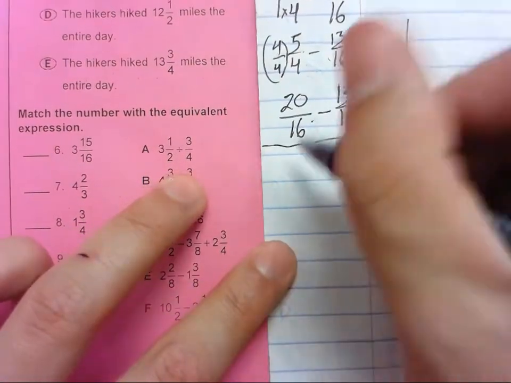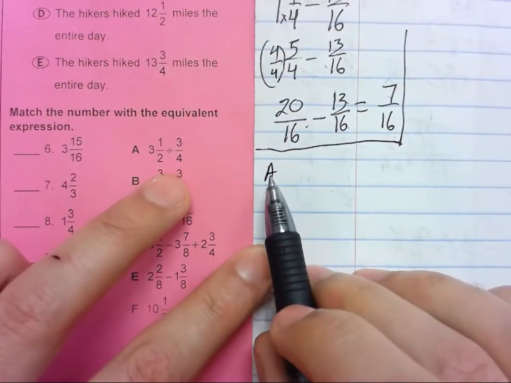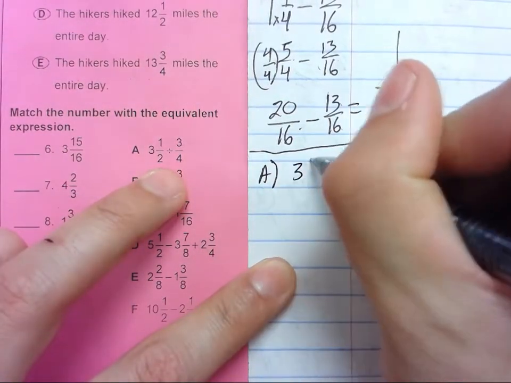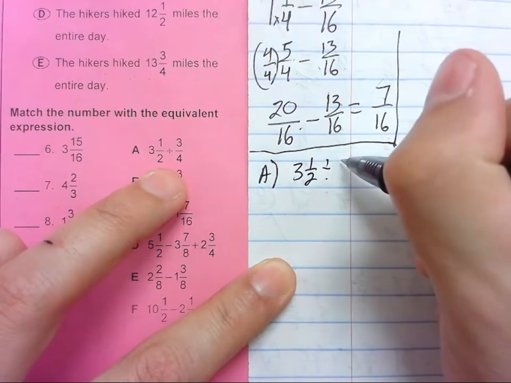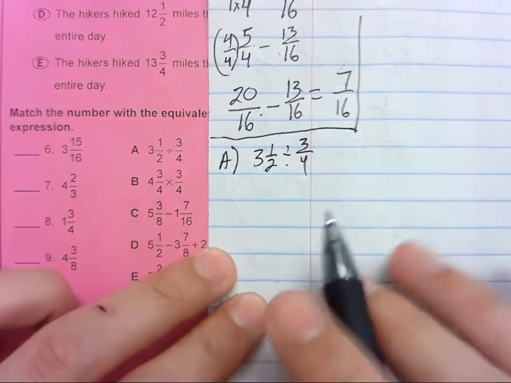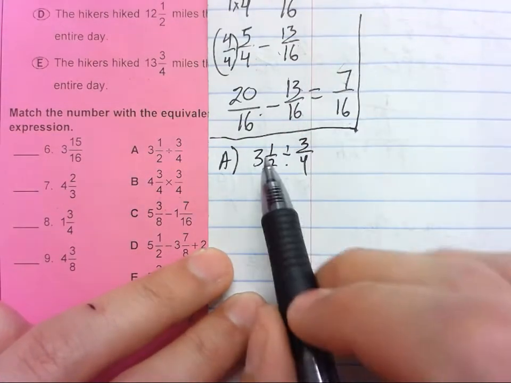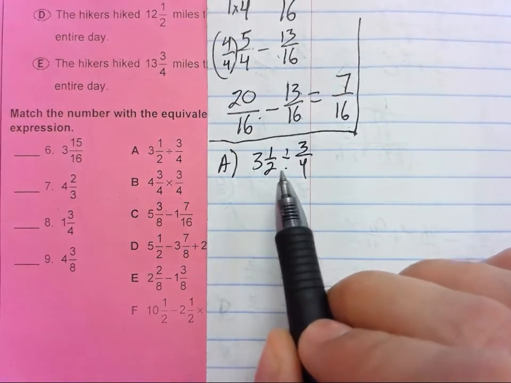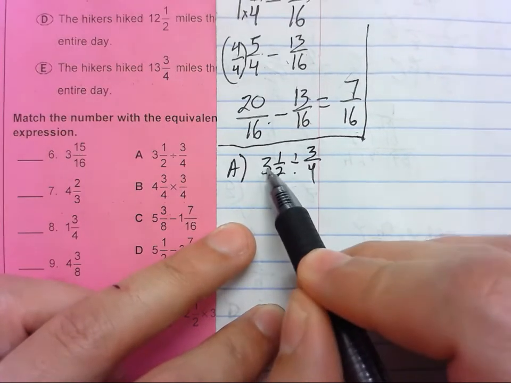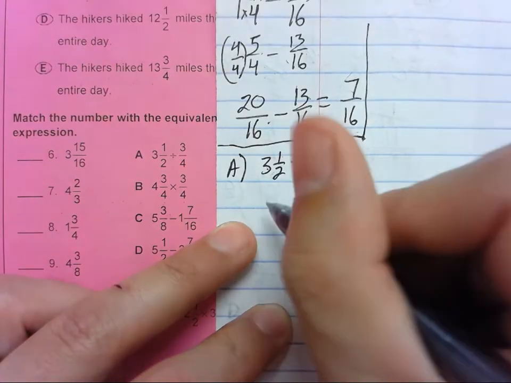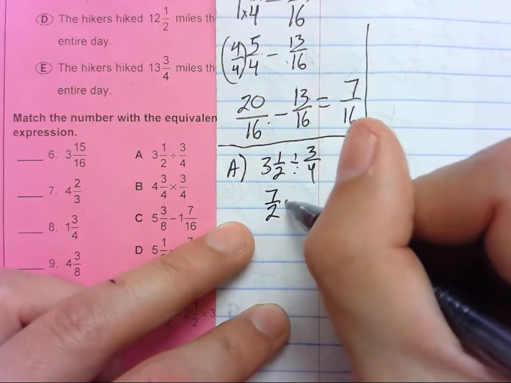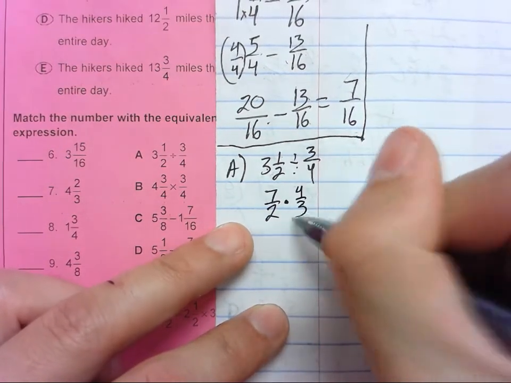So let's look at A. We have 3 1/2 divided by 3/4. Well, 3 1/2, we have to change that to improper fractions. So 3 times 2 is 6, plus 1 is 7/2. And we're not going to divide, we're going to multiply by the reciprocal.